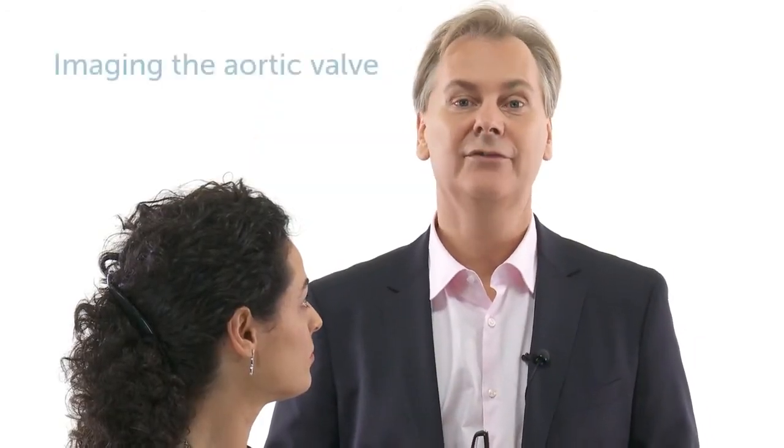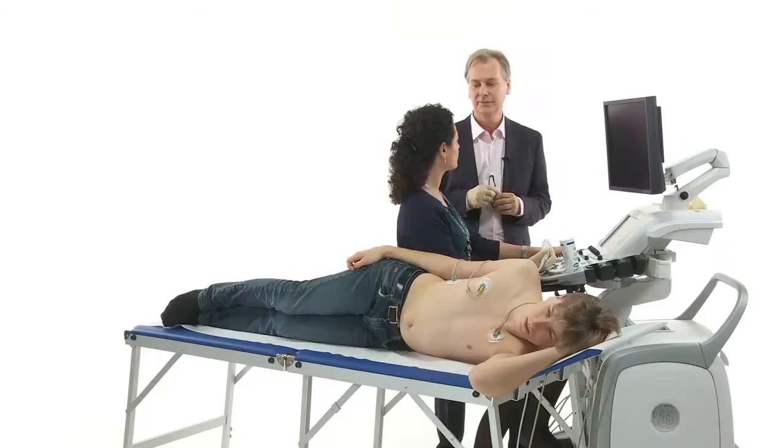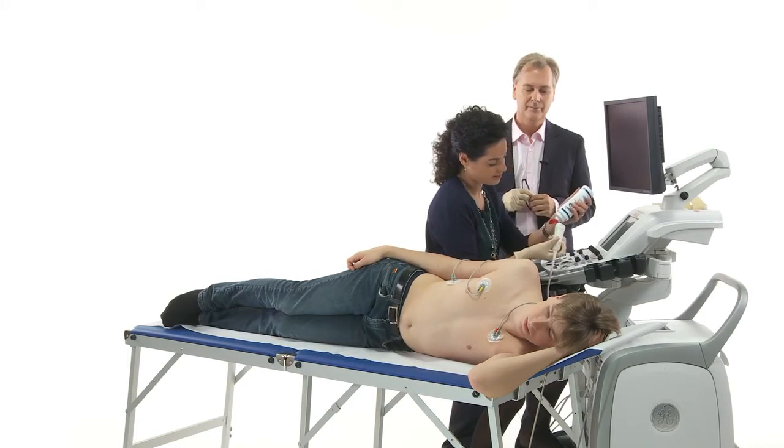You just saw some fascinating video images of the aortic valve. But in echocardiography, we see them a little bit differently because it's a cut plane technique. And we can get numerous different cut planes. The first one we want to show you is the so-called parasternal long axis view. Exactly, Thomas. We can really have a nice image of the aortic valve.